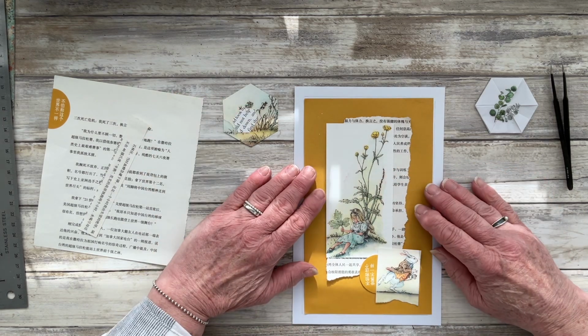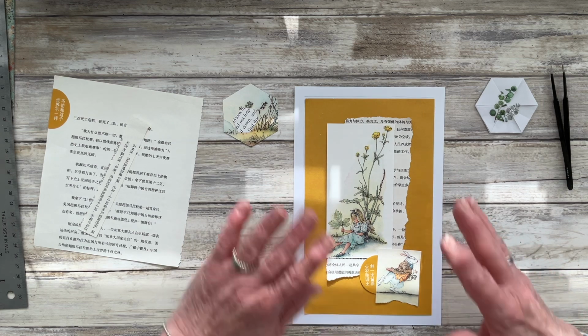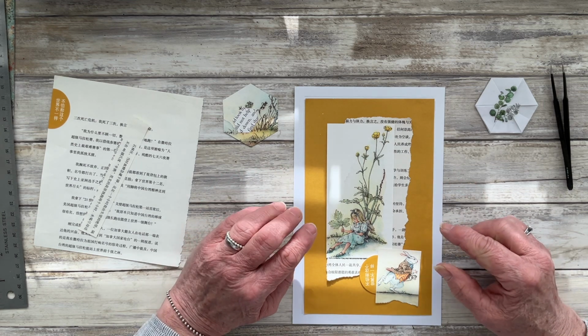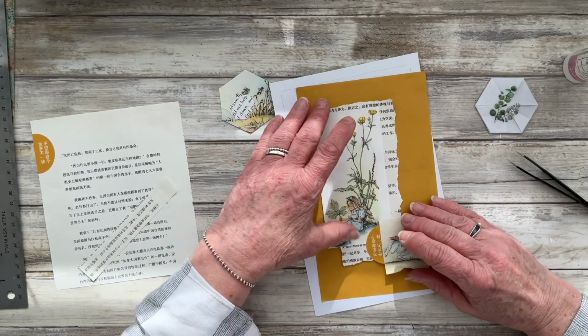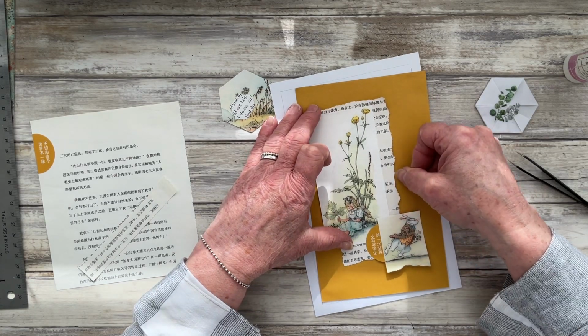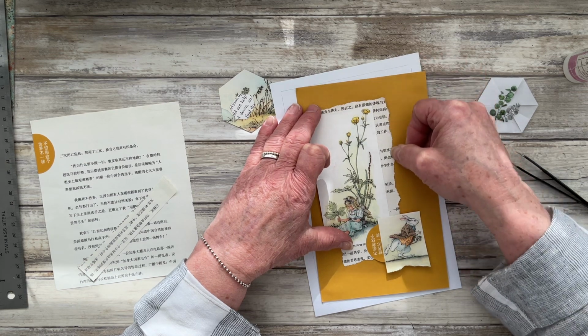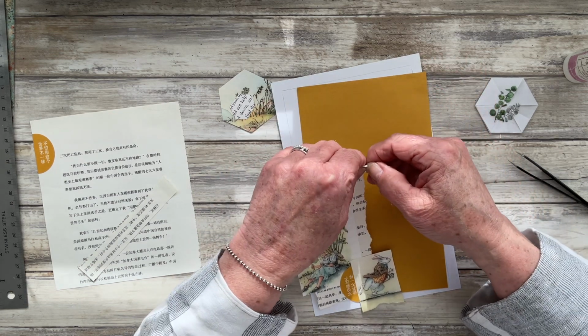So what I'm going to do is I'm going to work with what I've got, what I know for now, and I'm just going to glue these pieces in place. So those pieces are all glued in place. I think I will try and rip that a little bit more evenly here.